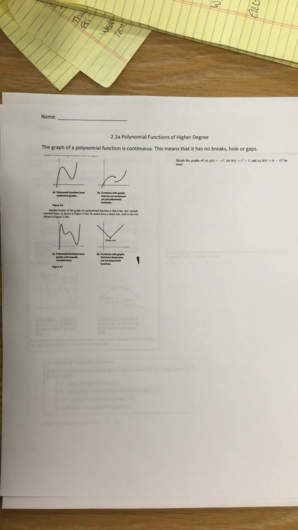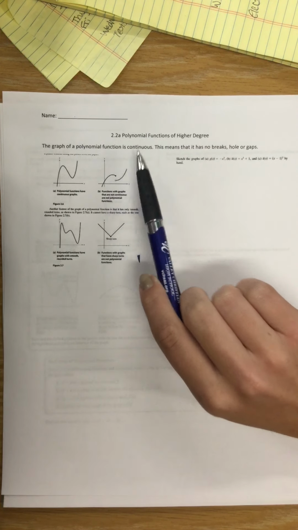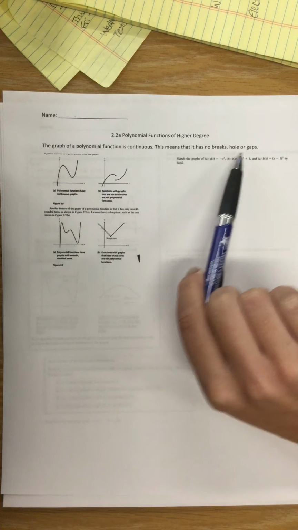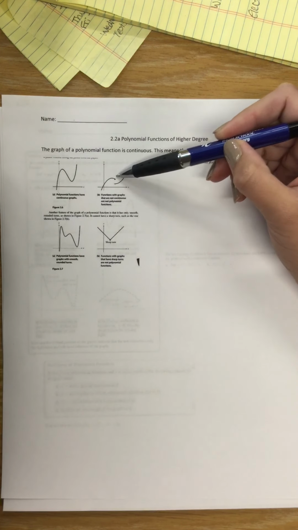All right, today we're doing 2.A, polynomial functions of a higher degree. So just to refresh, the graph of a polynomial function is always continuous. This means that it has no breaks, no holes, no gaps. So it's continuous. You could draw the whole thing without picking up your pencil.